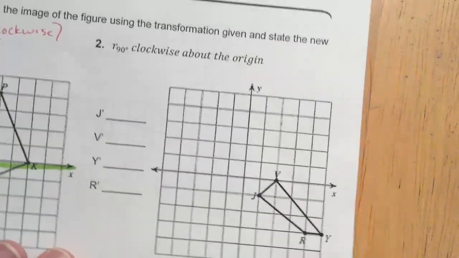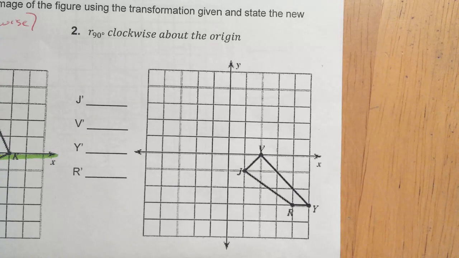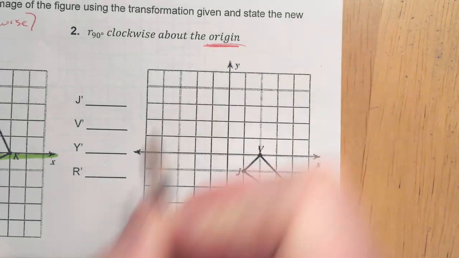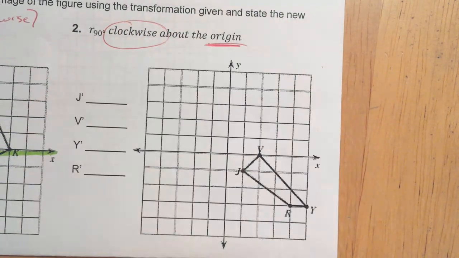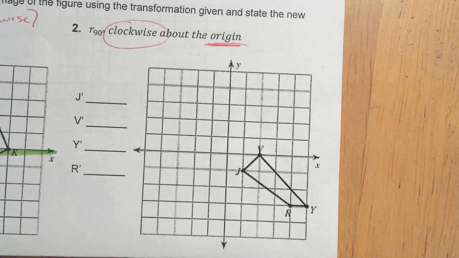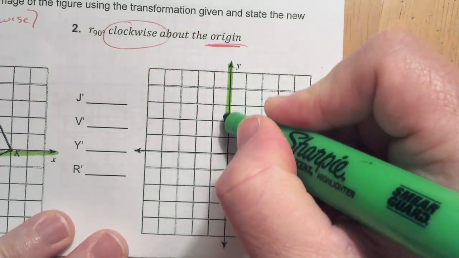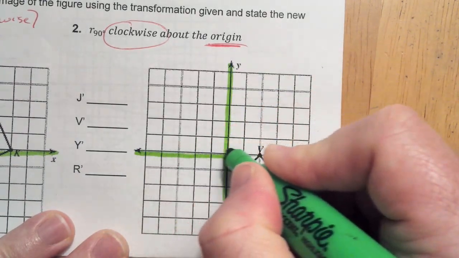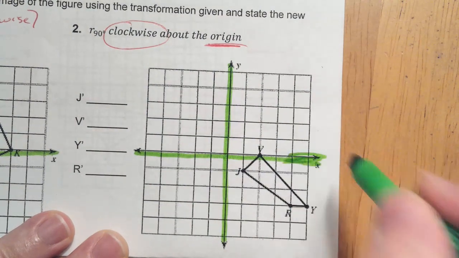Okay, so now let's do number 2. If number 2, they say that we're going to go around the origin again. All right, this is a great review. So we're going to go 90 degrees. Ooh, they said clockwise. All right, so because around the origin, I'm going to go ahead and darken the axis lines. All right, so those are the axis lines.